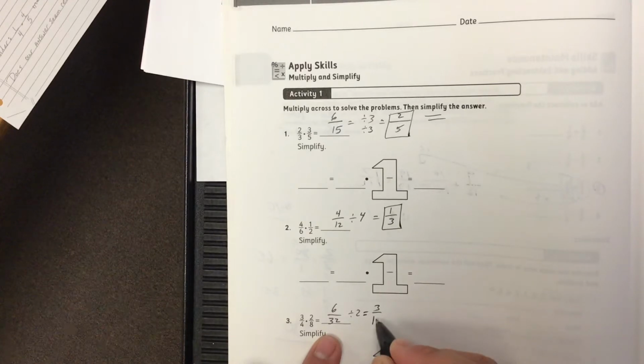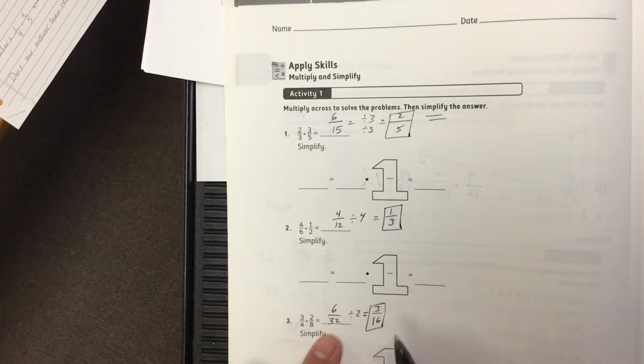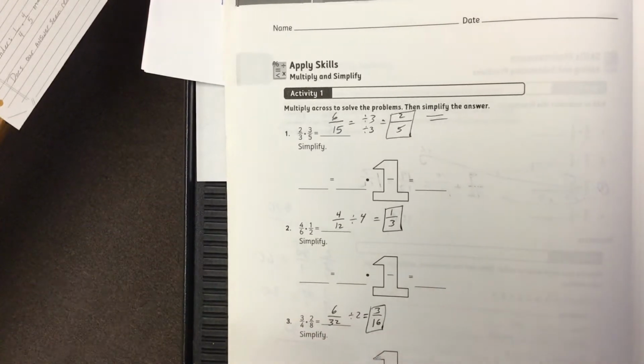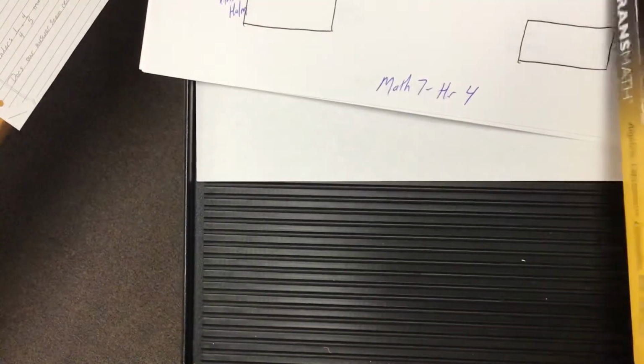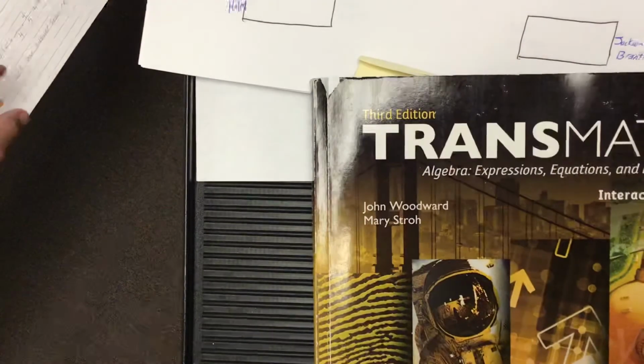Half of 32? 15. No, not 15. That's 16. 16 is correct. All right, you can close your workbooks for now. Let's get into our notes.